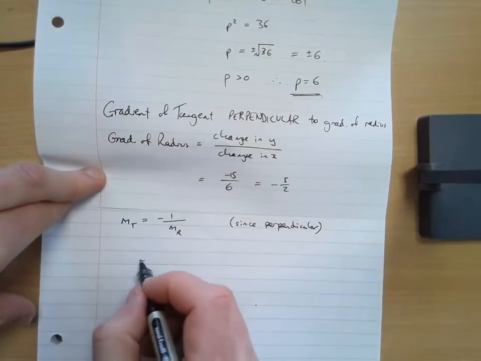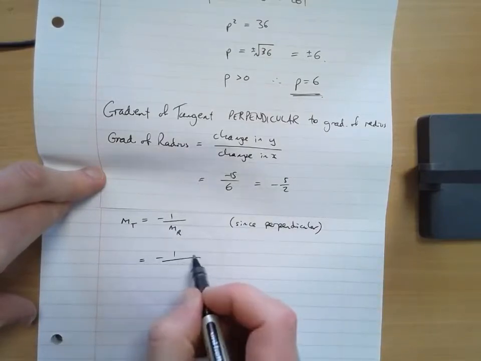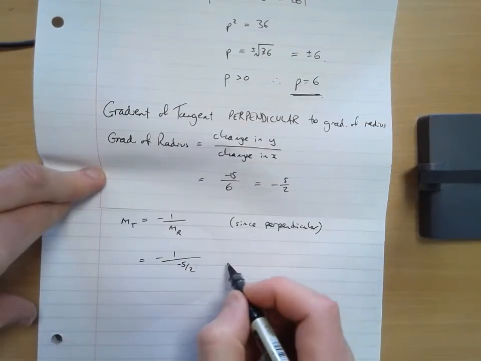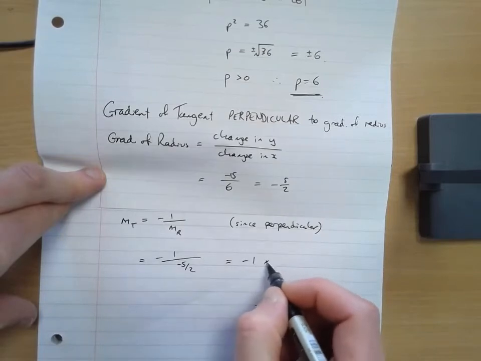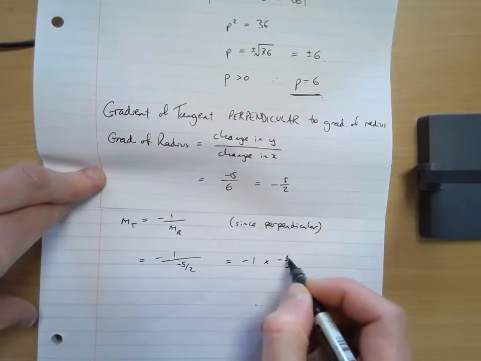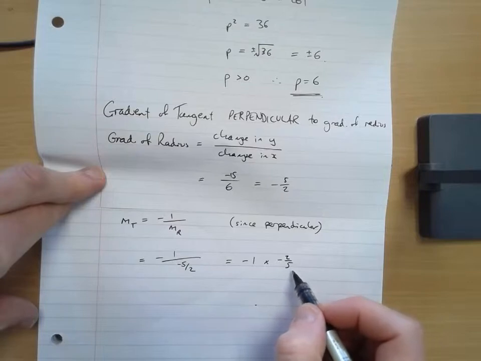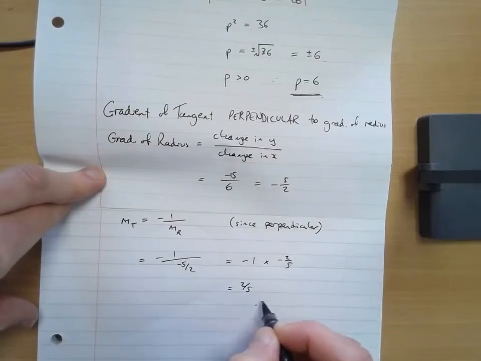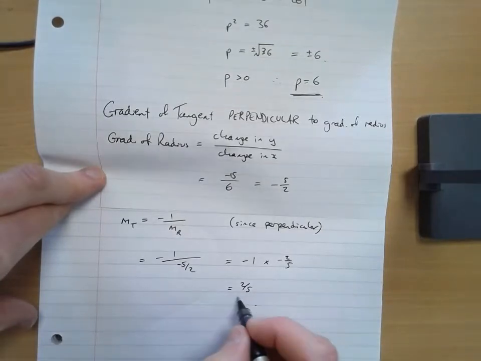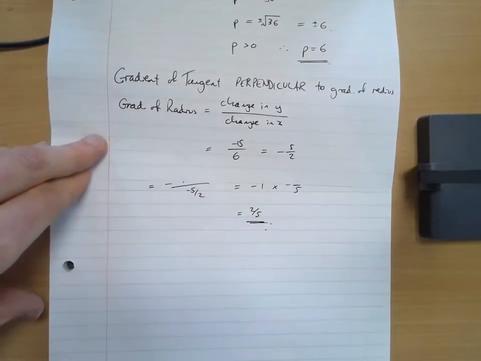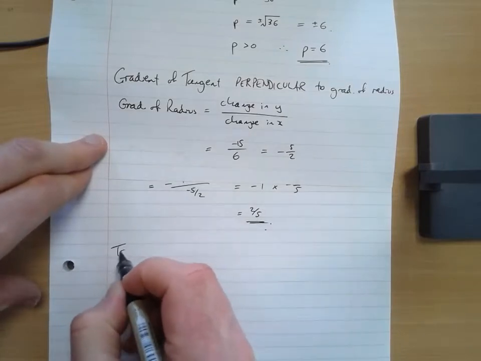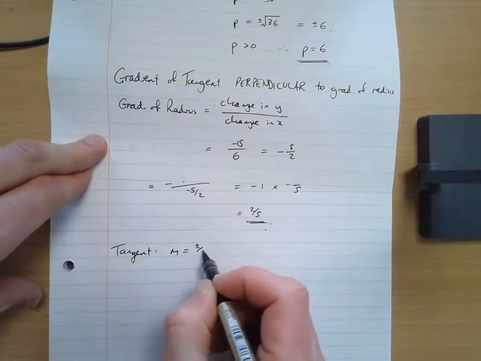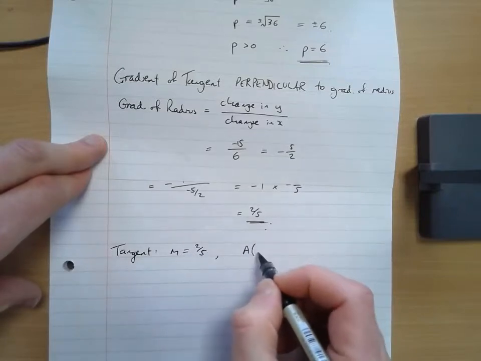So we've got minus 1 over negative 5 over 2. If you divide by a fraction, you flip and multiply. So flip it to become negative 2 over 5. Minus 1 times negative 2 over 5 is positive 2 over 5. So for the tangent, we now know that the gradient is 2 over 5.